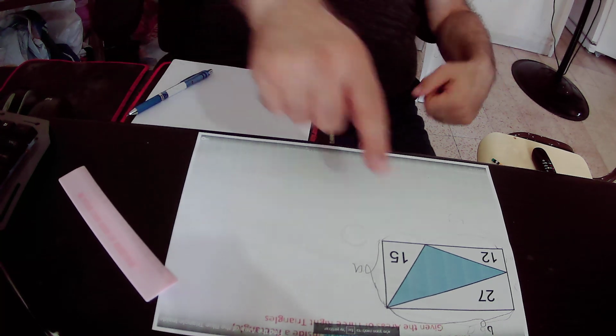Okay, so actually we have to find the value of A times B, that is the area of this rectangle. So first of all, we have the areas of the three right triangles. So we will use that data in order to find the value of A times B.